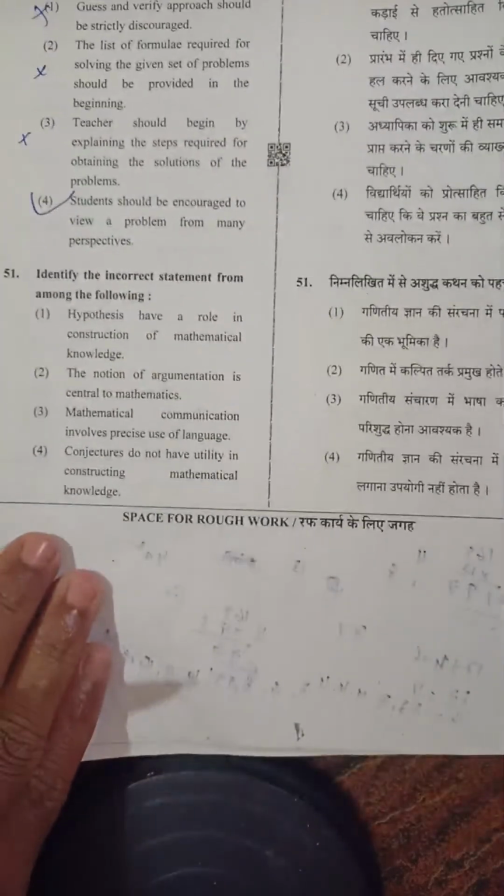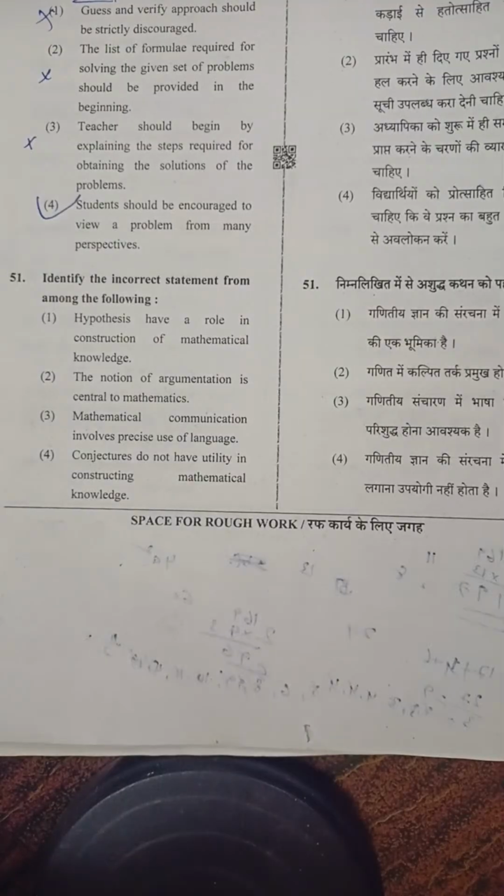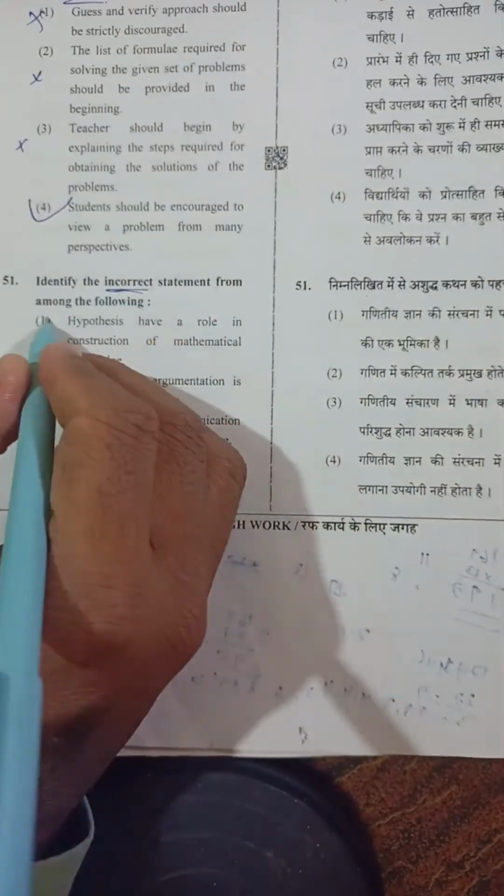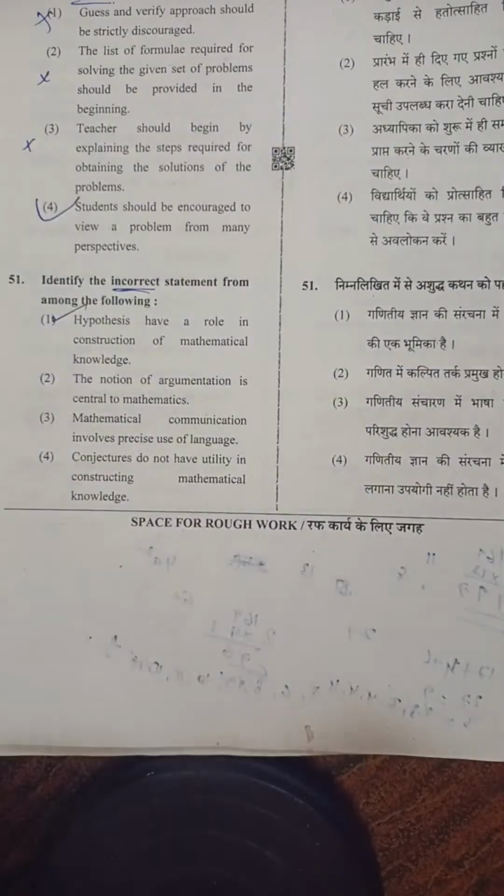Now see question number 51. Identify the incorrect statement from among the following. We have to find out the incorrect one. Hypothesis has a role in construction of mathematical knowledge. Here he is asking for the incorrect one. This is true. Hypothesis has a role in construction of mathematics.